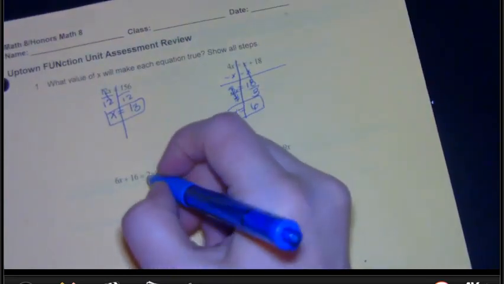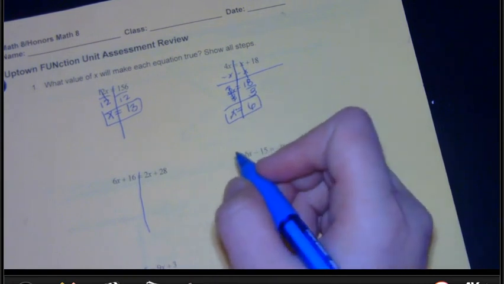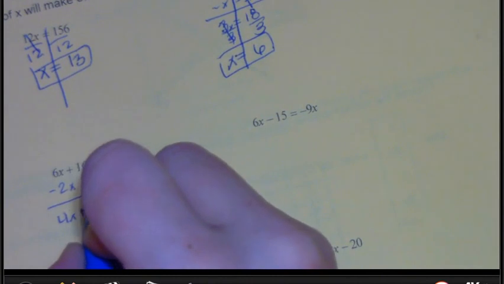All right, for the next one, I have 6x plus 16 is equal to 2x plus 28. I personally move the x's first, then the numbers, and I move the smallest x from one side over to the other. So I'm going to take away 2x from both sides. 6x minus 2x is going to give me, let's get it to work here. There we go. It's going to give me 4x plus 16 is equal to 28.